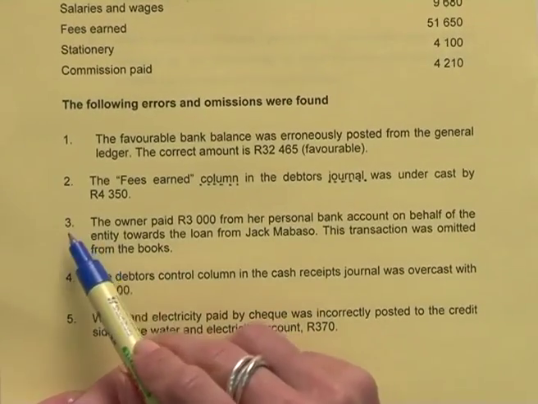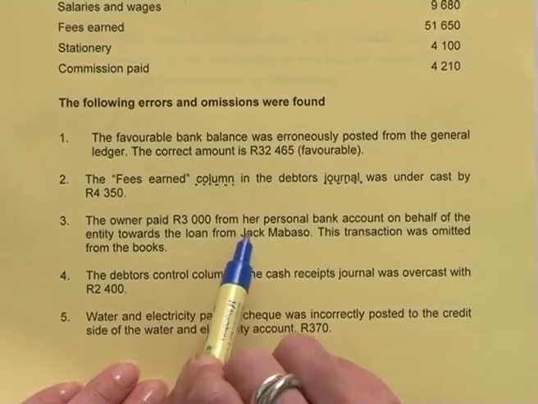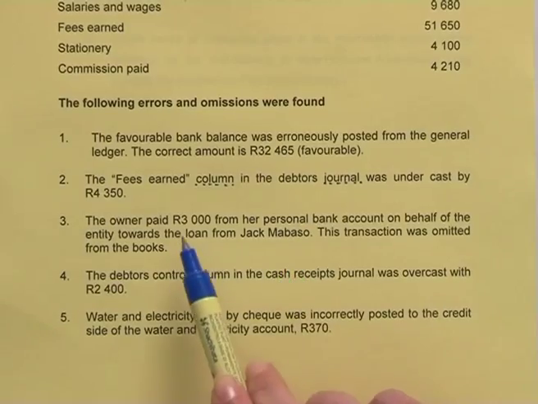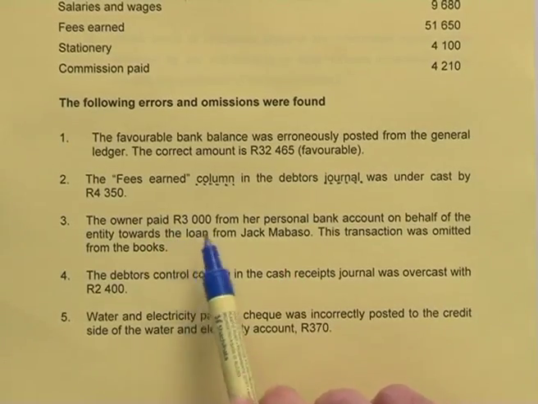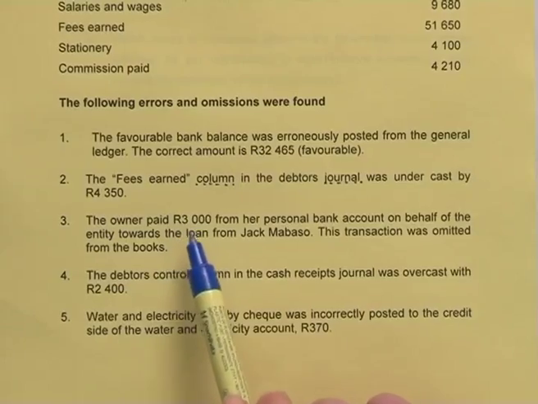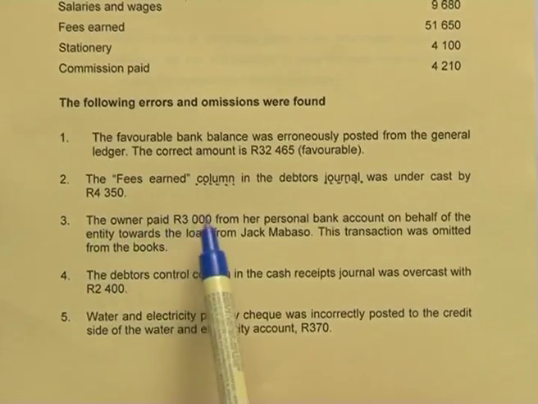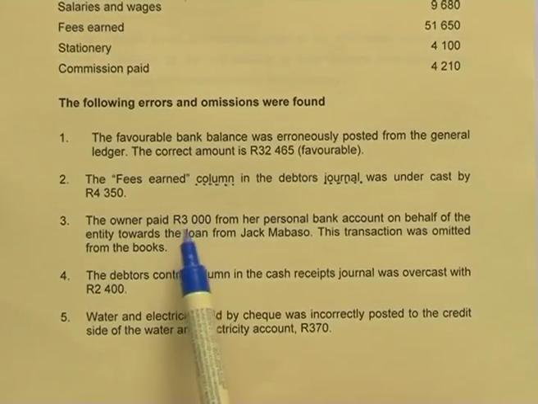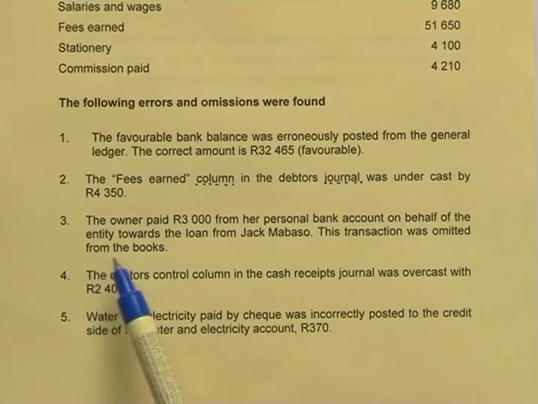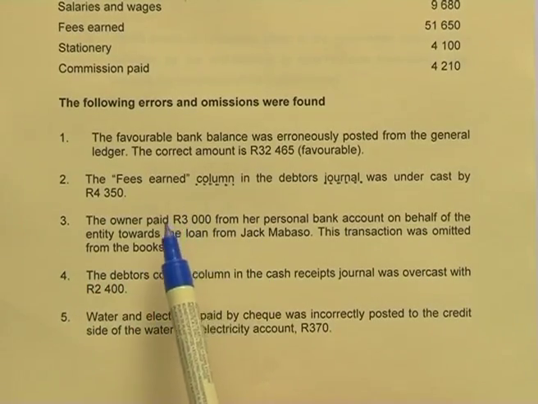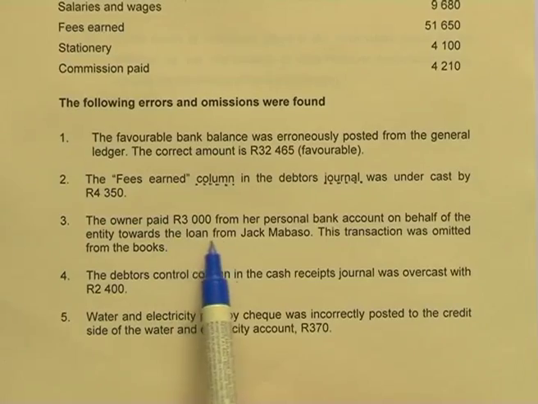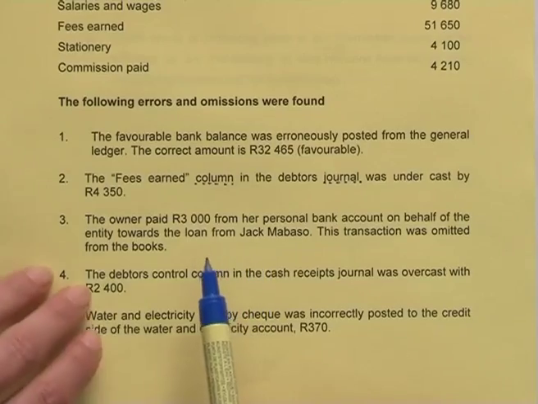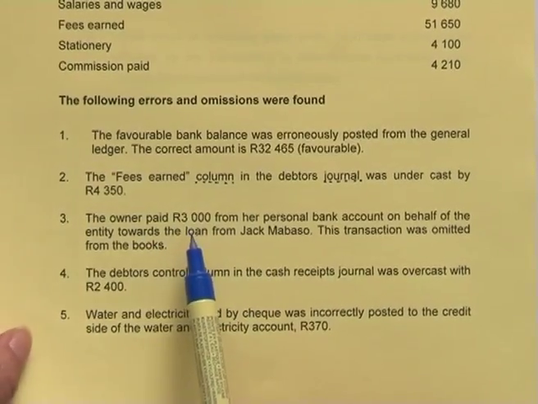In number 3, the owner paid 3,000 from her personal bank account on behalf of the entity towards the loan from Jack Mabasu. Now, whenever the owner takes part, we either influence the capital or the drawings account. In this case, the owner paid on behalf of the entity. That means that she added to the entity. So this will influence the capital account. Now, this transaction was omitted from the books. So they have not yet influenced the capital account, and they have not yet decreased the loan, the outstanding amount, to Jack Mabasu.